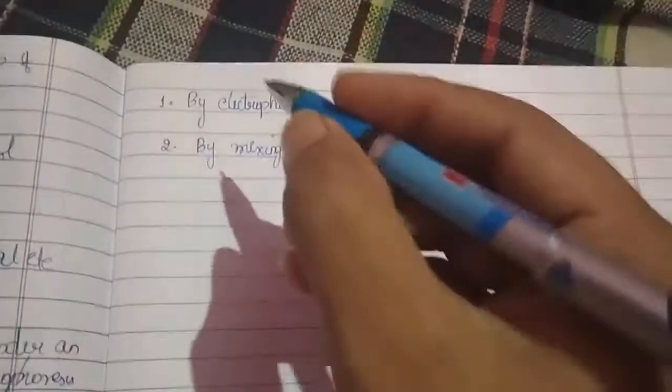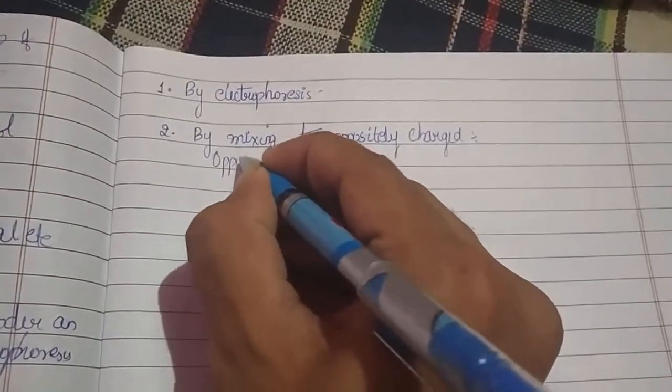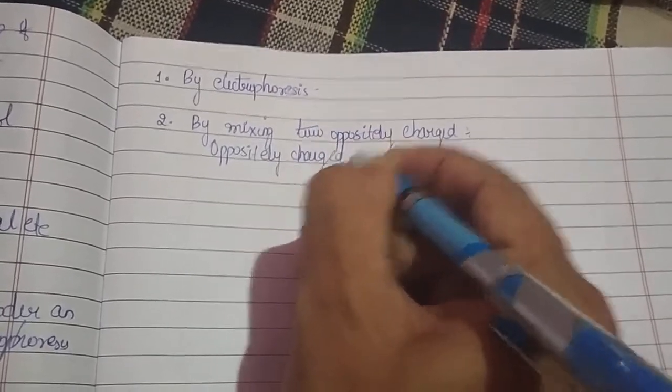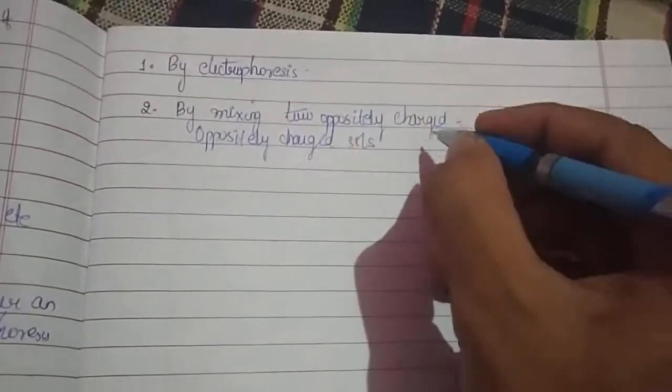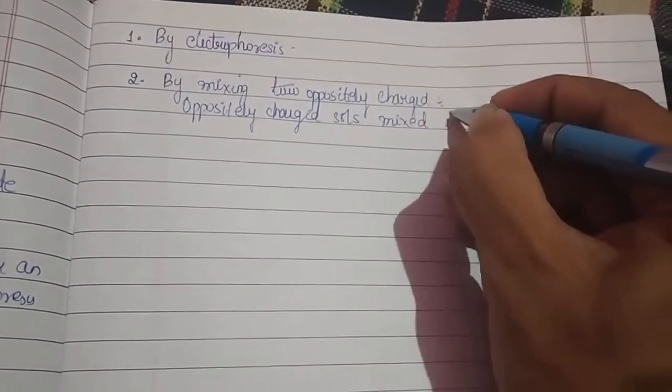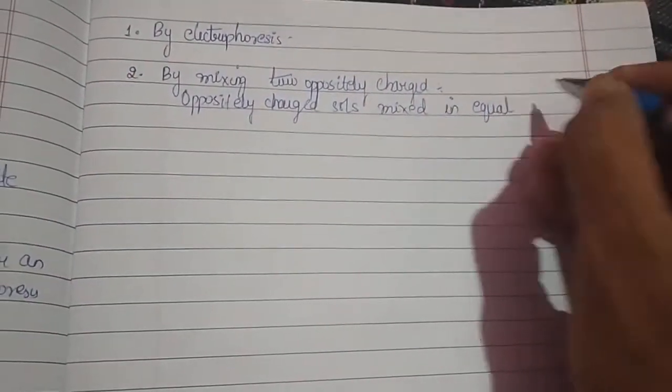So what happens? When oppositely charged salts are mixed together. Oppositely charged salts are mixed in equal proportions. Very much important. Two equal proportions should be there.